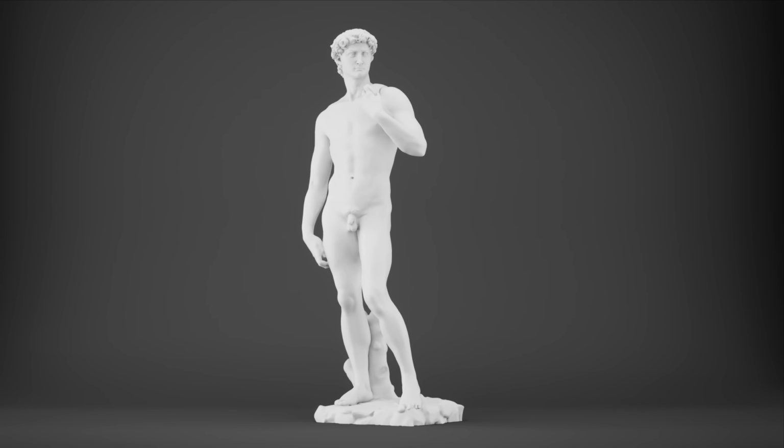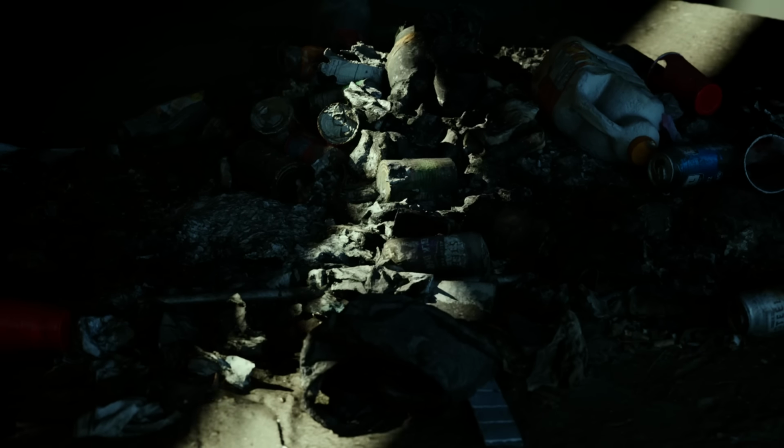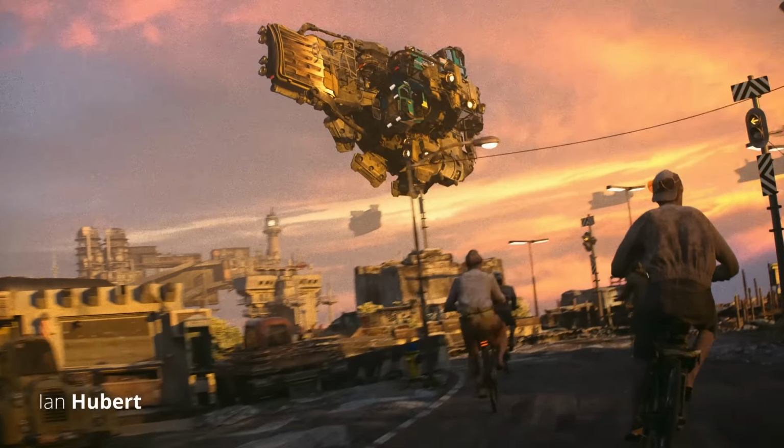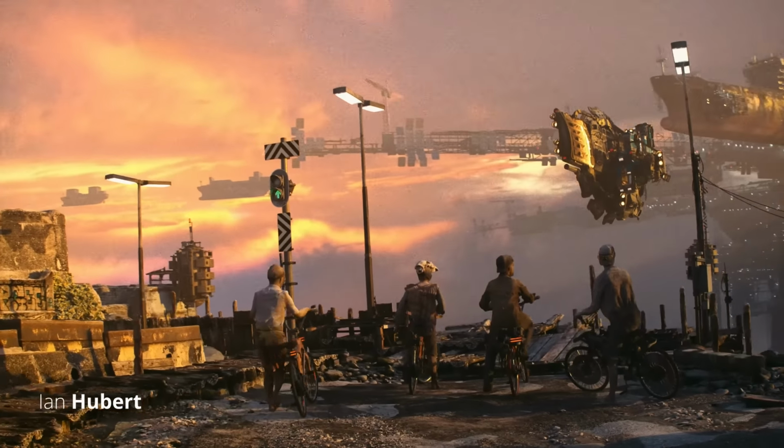It's a great way to achieve photoreal detail without spending days or weeks manually modeling and texturing an entire object or location. And having your own library of unique 3D scans will ultimately make your art feel more unique, which might be one of the most important things for 3D artists.